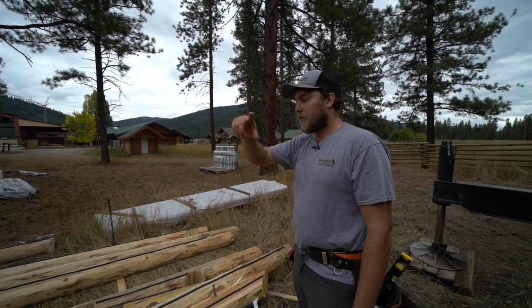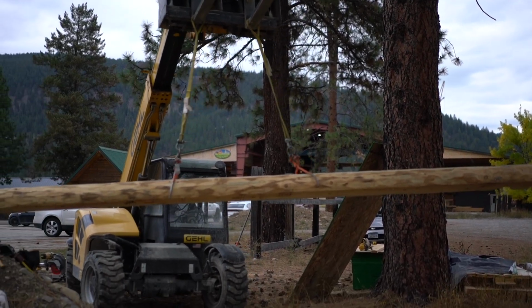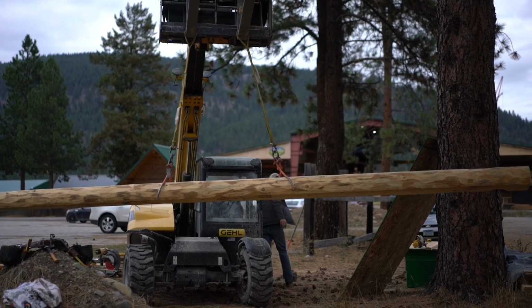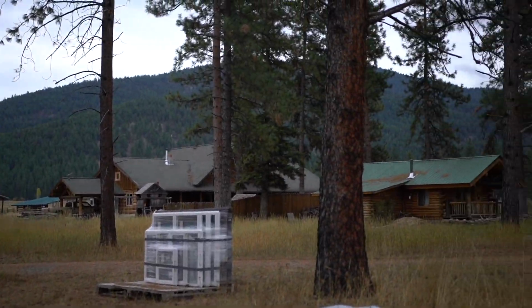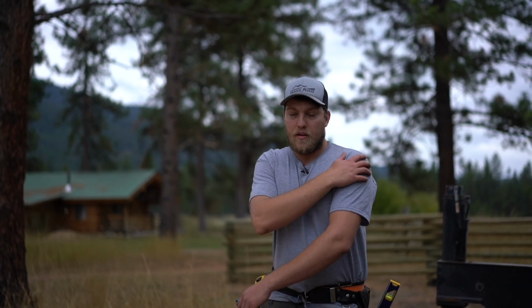We're going to set some of this first row with this lift just to demonstrate that it's completely doable, and then we'll use the crane to finish it out just because we have it, and it'll go much quicker. A crane is recommended. It's a little more expensive, but you can get a crane operator and a crane for $150 an hour, and a smaller cabin like this, if you have enough people, you can usually do in a day, maybe a day or two, depending on the speed. But you can also rent a loader, or if you have one, or a buddy that has one, then you can totally make it work and get it done.